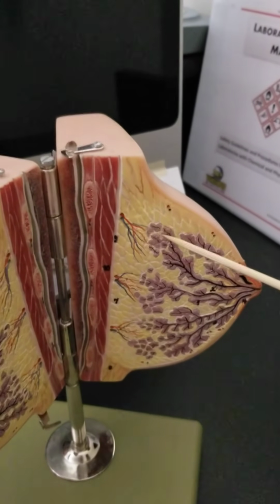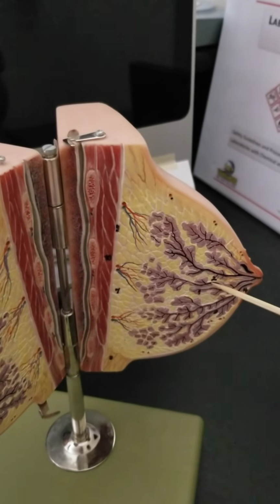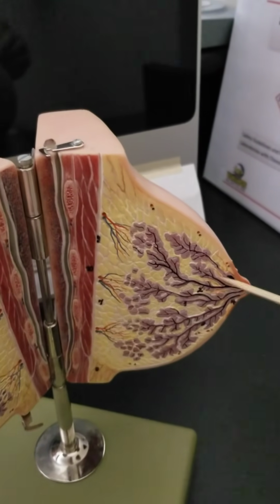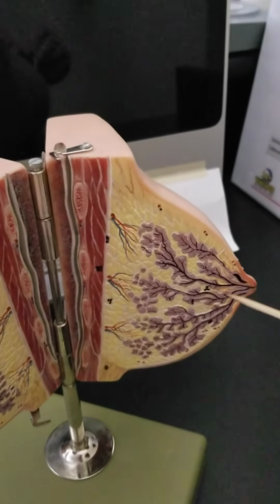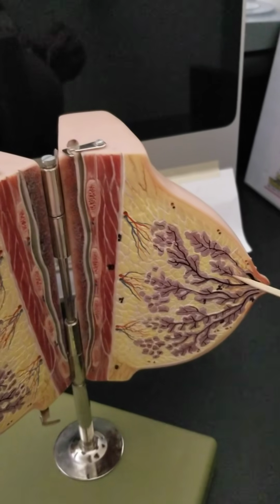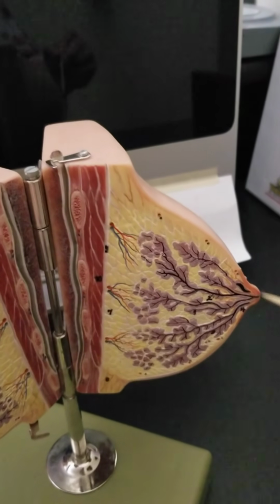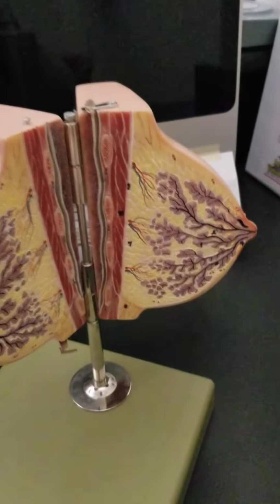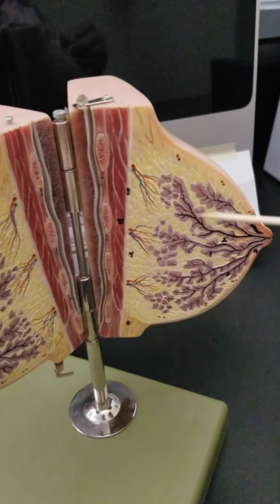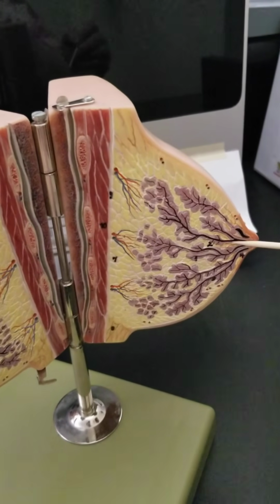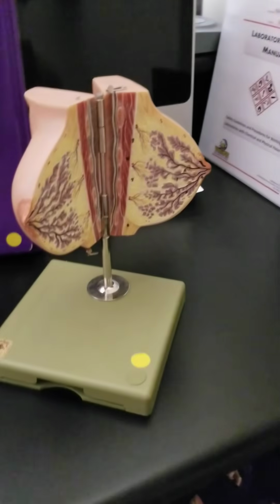Then we put the milk from the lobules into the black lines. Those are called the lactiferous ducts. And then when they widen at the tip, they'll be called lactiferous sinuses. And then those lactiferous sinuses each have little holes in the front of the nipple, about 15 to 20 of them. So the whole structure is the mammary gland, lobules, lactiferous ducts, lactiferous sinuses, and nipple. Okay, so that about covers the female reproductive system.